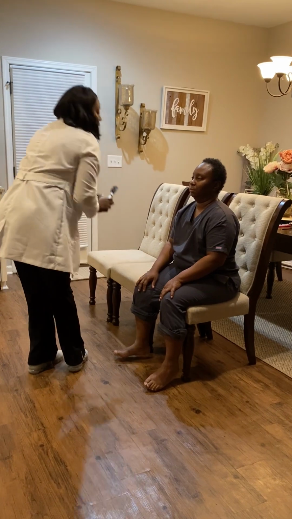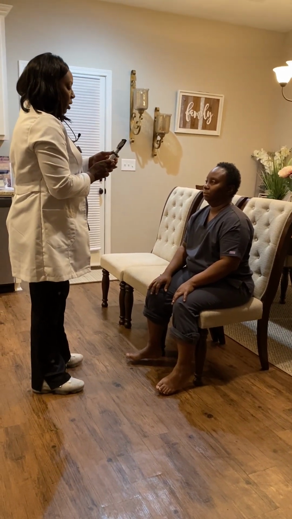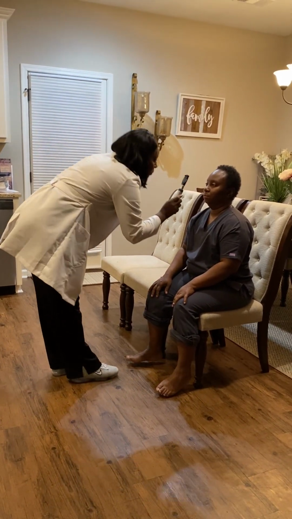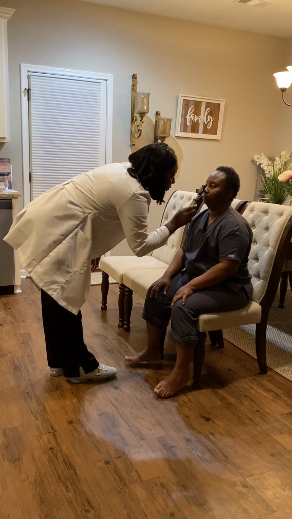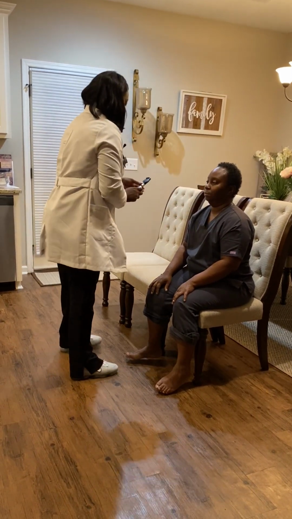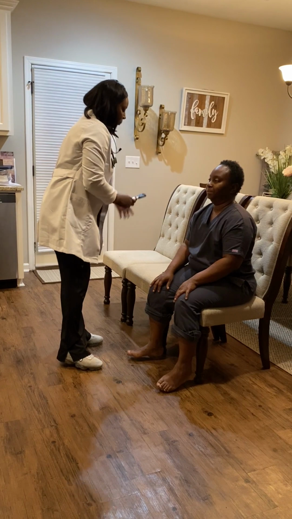Okay. Next, I'm going to look in your eyes, looking at your internal structures and looking at the red reflex. Okay, red reflex noted.